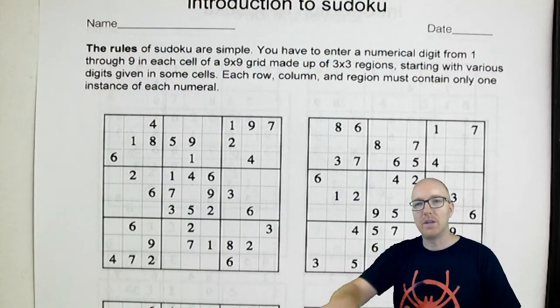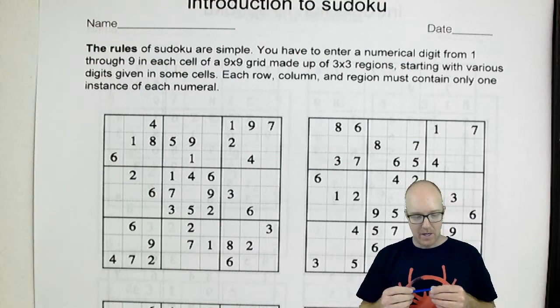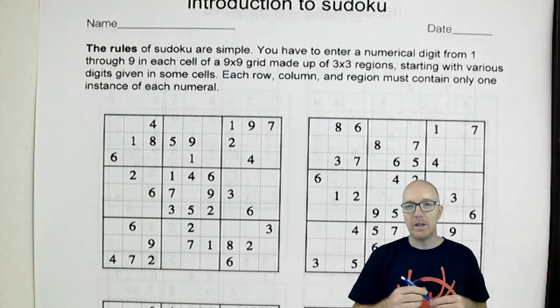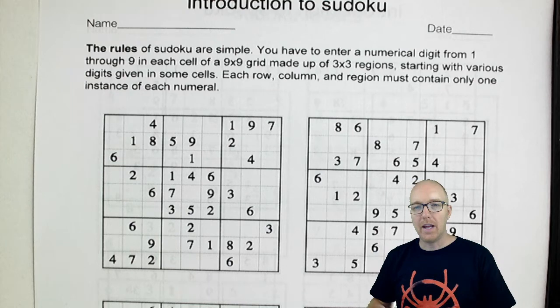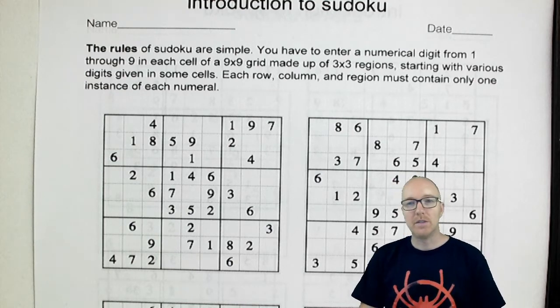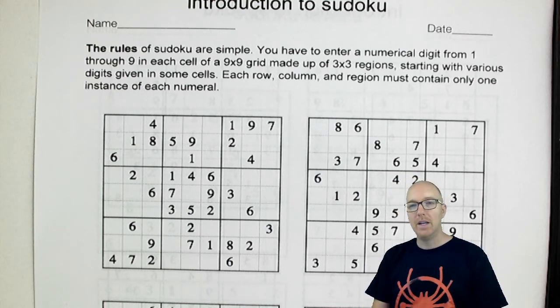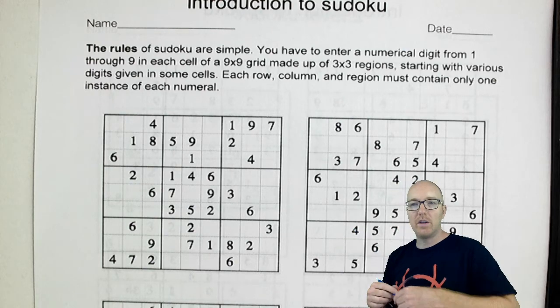Let's begin. If you have this worksheet, you can follow along with me at home. I have this worksheet here. It's an introduction worksheet, and I'll give you the basics of the rules, and we'll see if we can do a couple of these puzzles together. And I'll even show you where you can find them online.